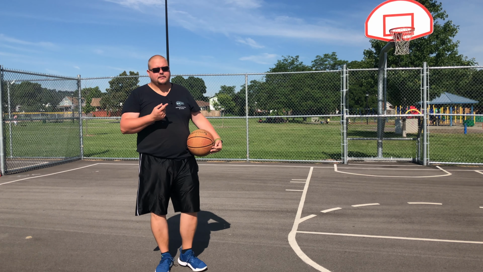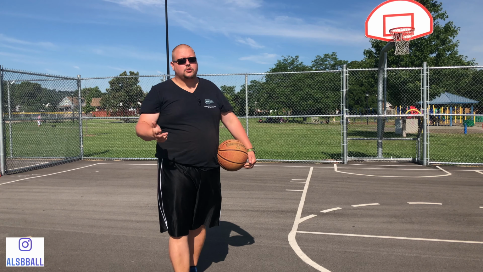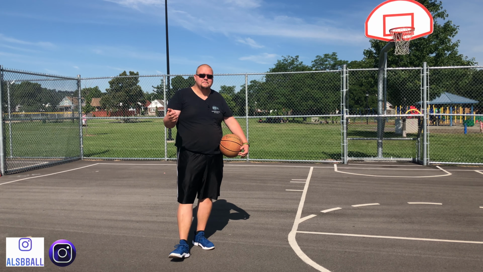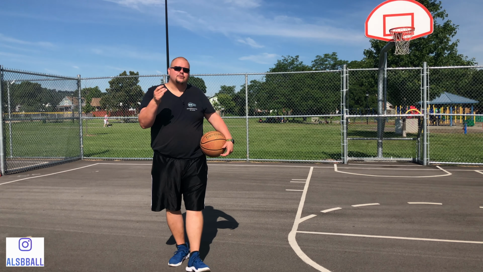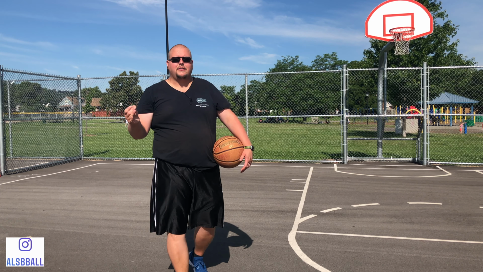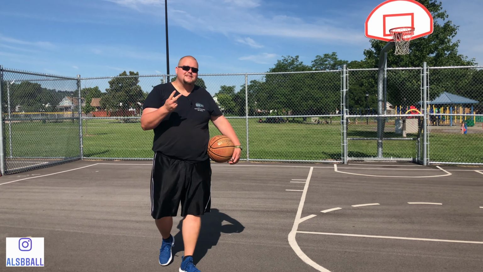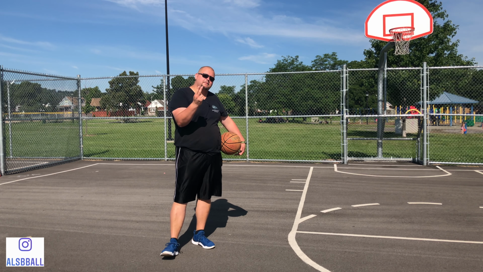Number 1 is the point guard. This is the guy who can dribble the ball up the court. If he's pressured, he can still handle the ball without turning the ball over. Shooting guard, he can do the same thing. He's able to dribble up the court, and basically in basketball, those 2 positions are starting to kind of become one.